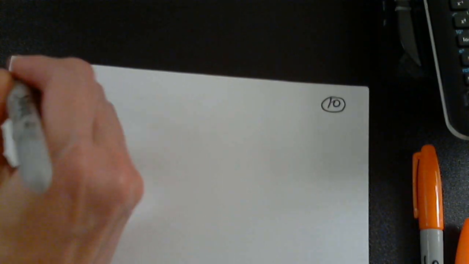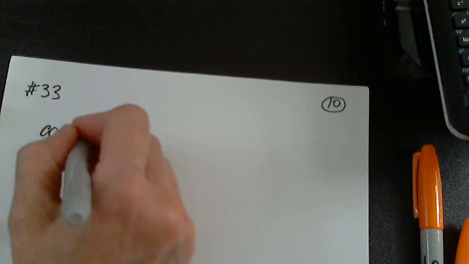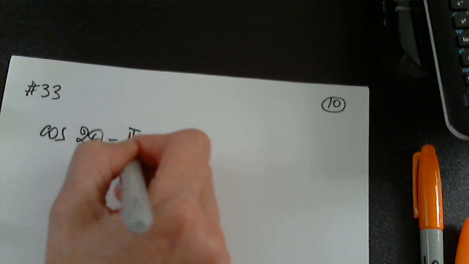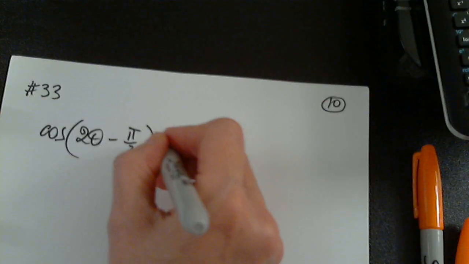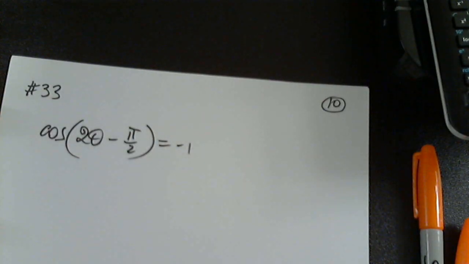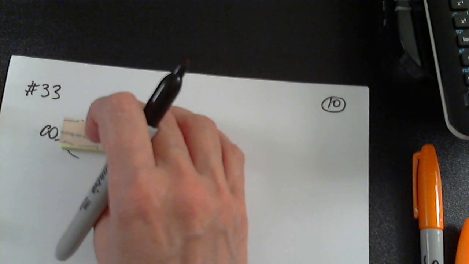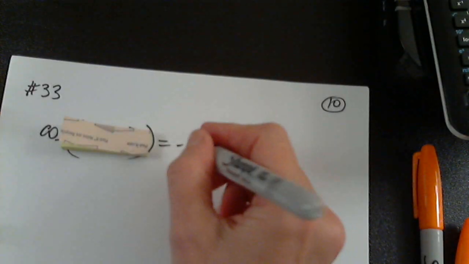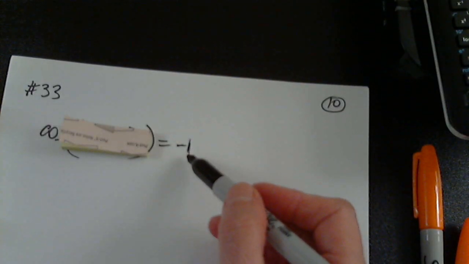So this was page 9, I'm on 10. Okay, I will choose 33, unless you want to choose. Cosine of 2 theta minus pi over 2 equals negative 1. Not a big deal. So I am told that cosine of something is negative 1.